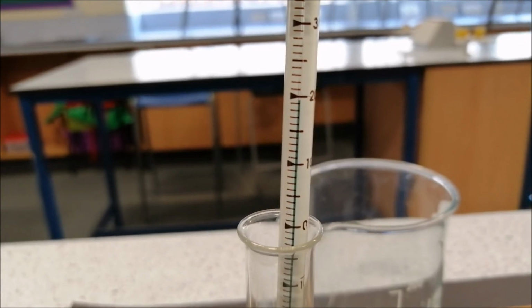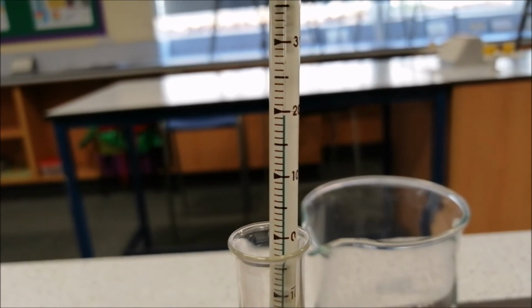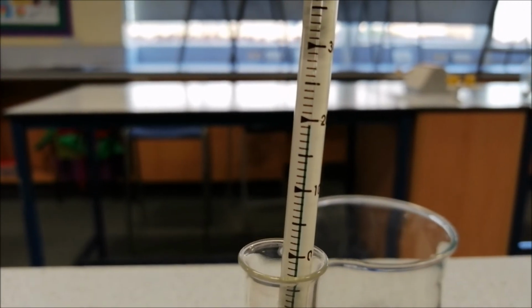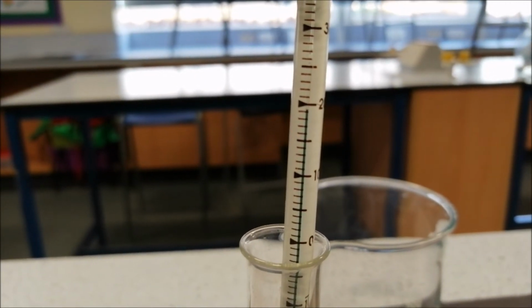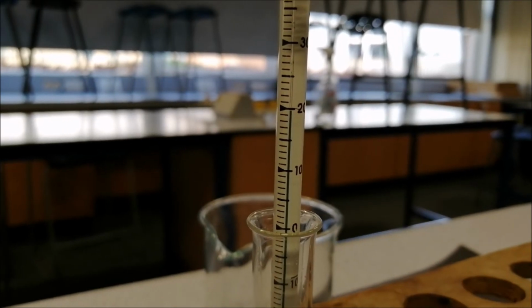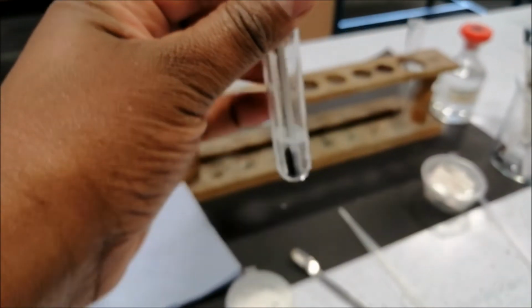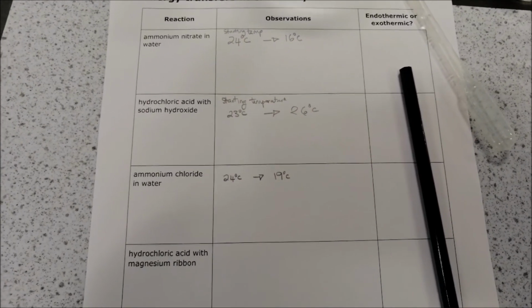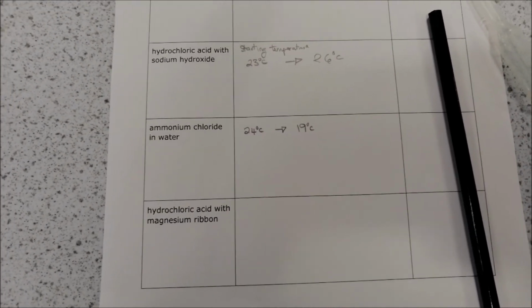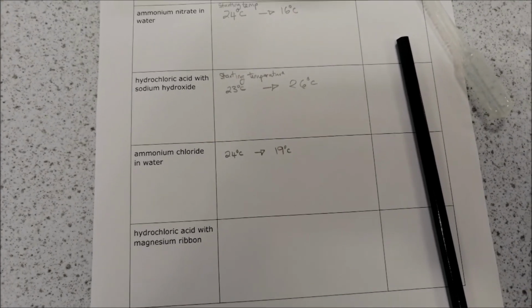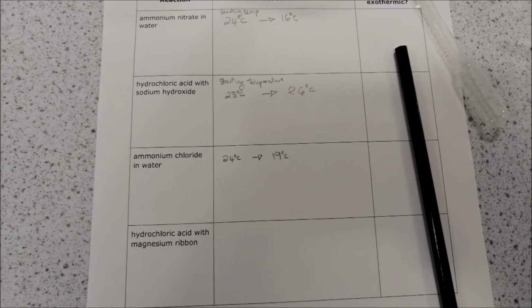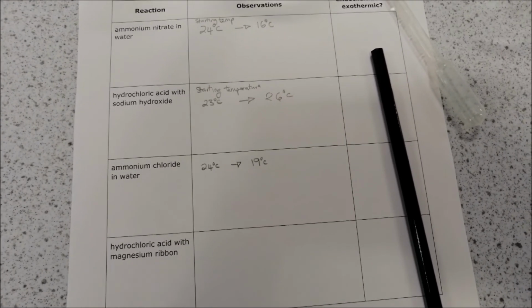It's still going down from 24 degrees where we started. It went down to 19 degrees C. The test tube also feels cold to touch. Okay, again I've recorded the temperature. Now the observations that I have been mentioning, you can be writing these down as I have been talking.